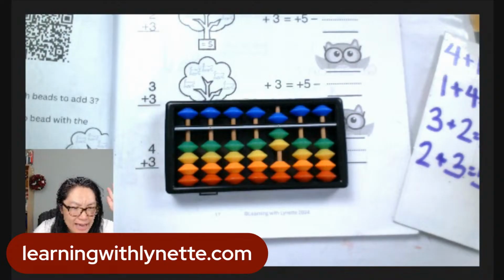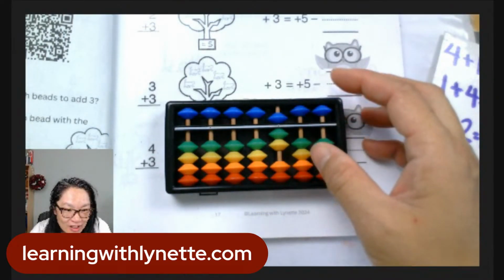Thank you for the hat. The colors are just for fun. Yeah, colors are just for fun.